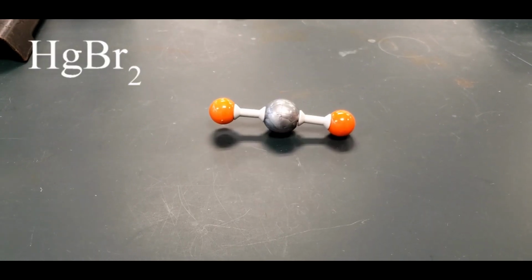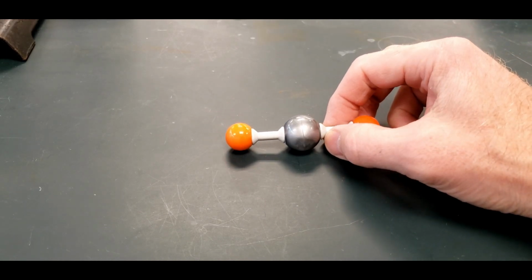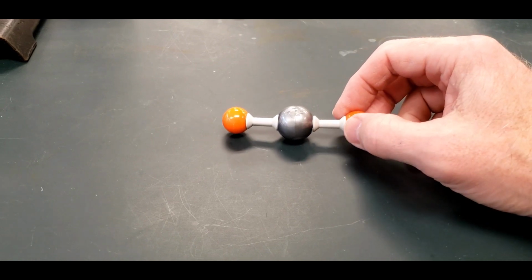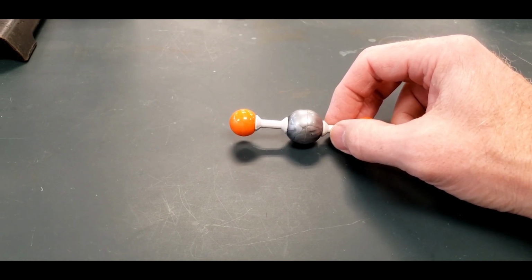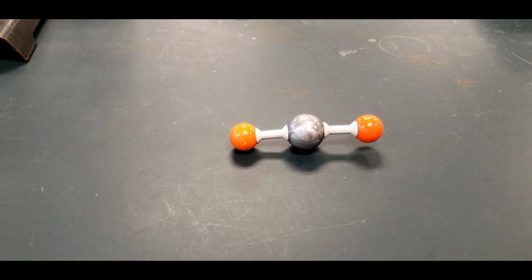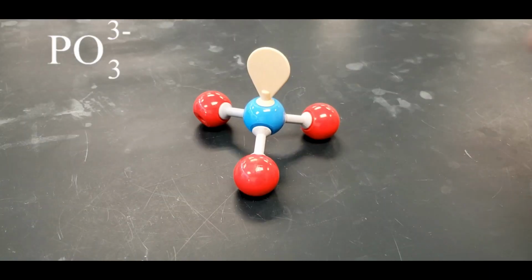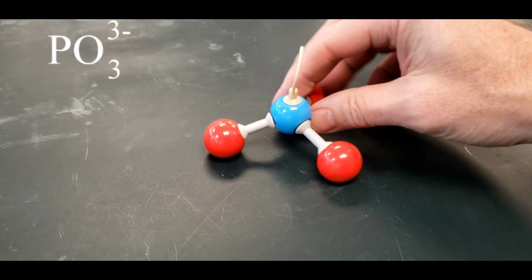This is the mercury dibromide. We don't usually work with mercury when we're talking about the Lewis structures, but it has 2 electrons that it can use for bonding, so it ends up being this shape. This is PO3 3-.